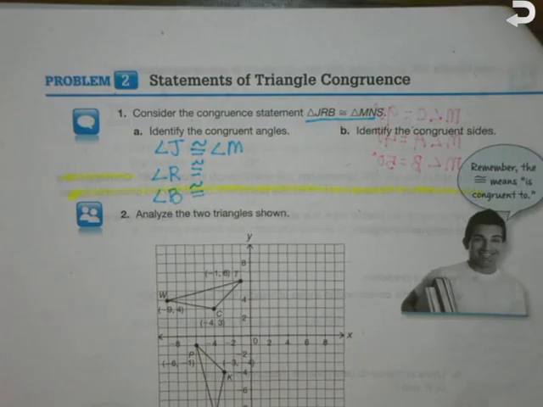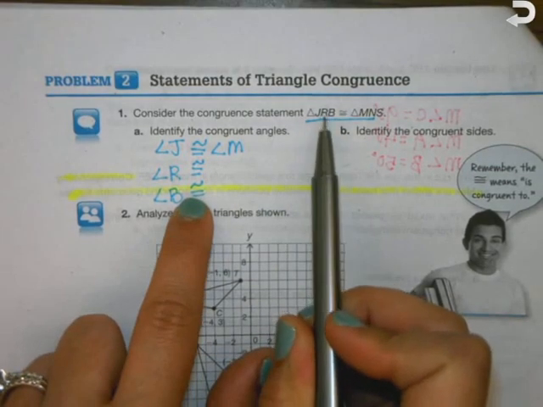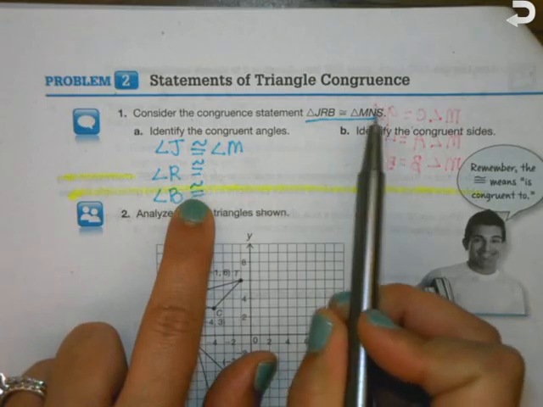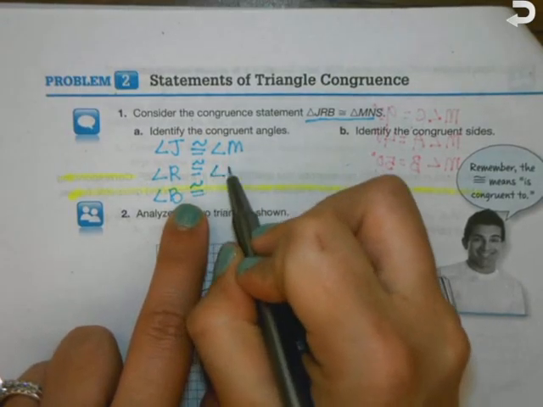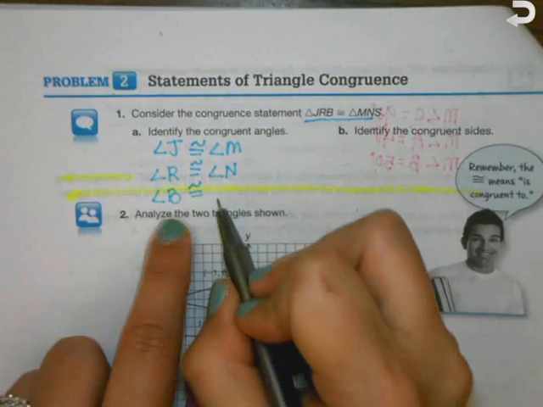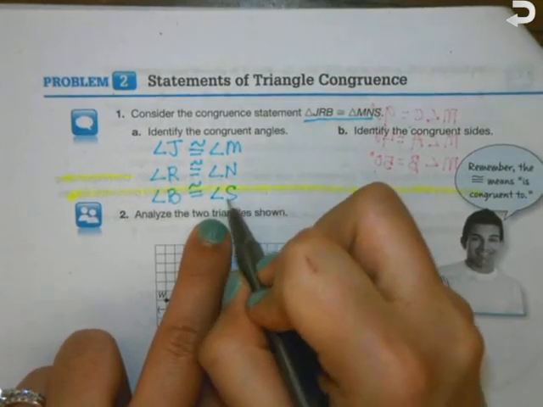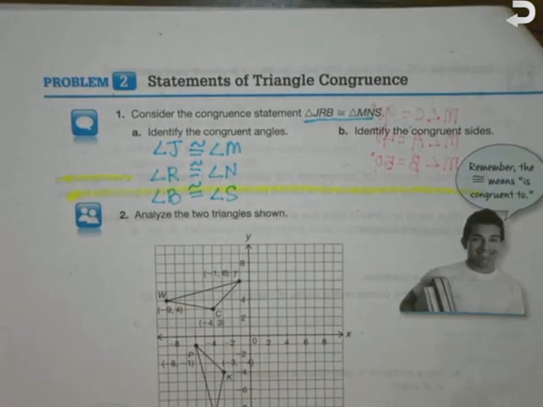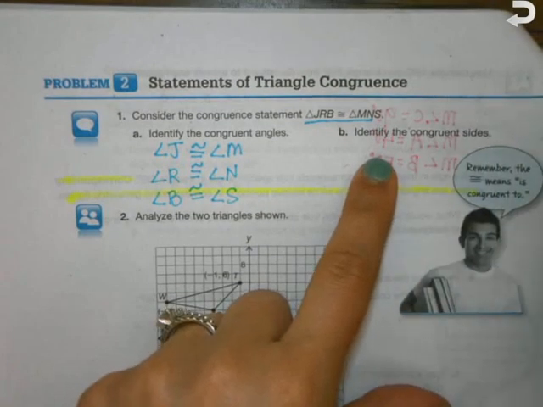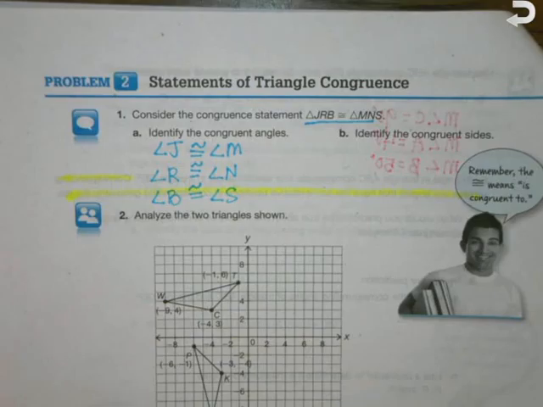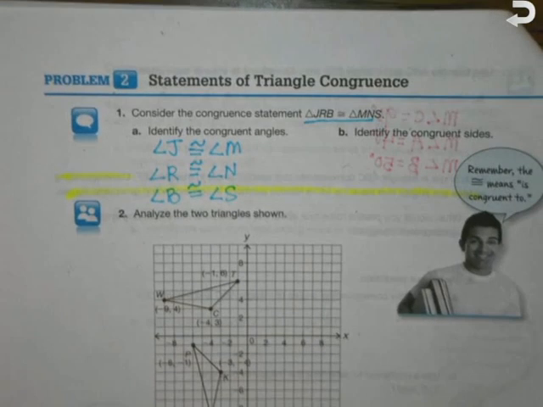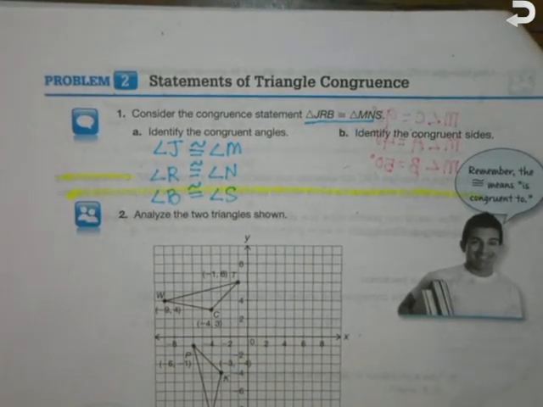Okay, guys, angle R is the second angle that's listed, so which angle is congruent to angle R? Angle N. So which angle is congruent to angle B? Angle S. Make sense? So the order does make a difference here. So let's talk about then part B, the congruent sides. This part is a little trickier. It's the same idea that the order that they are listed means that those parts are congruent.